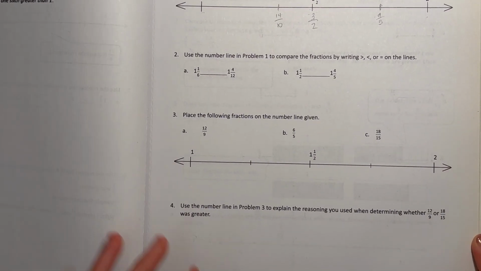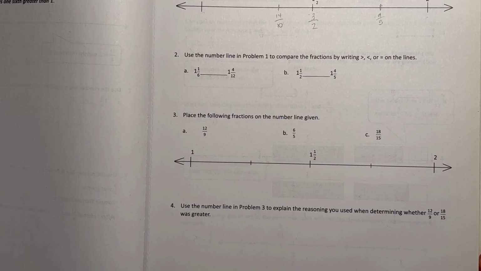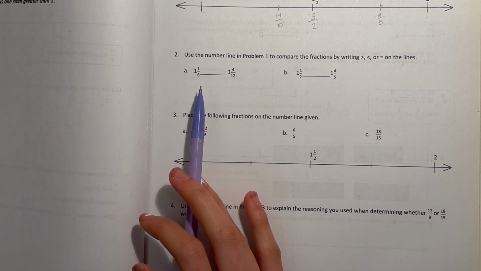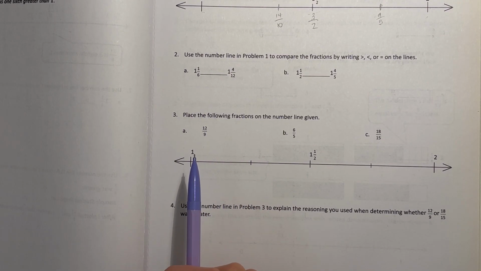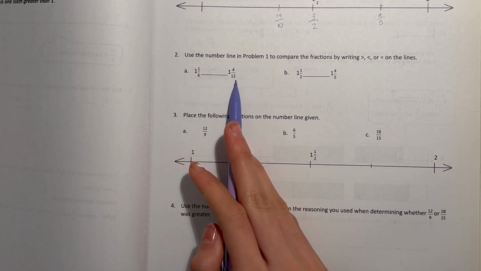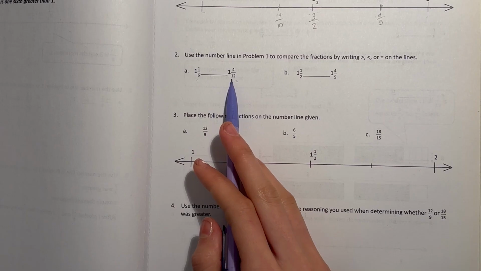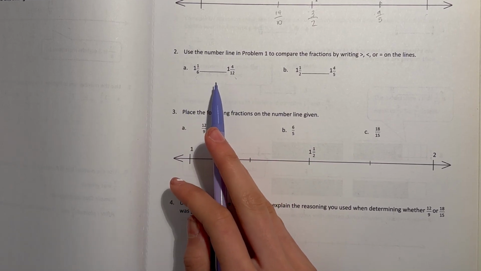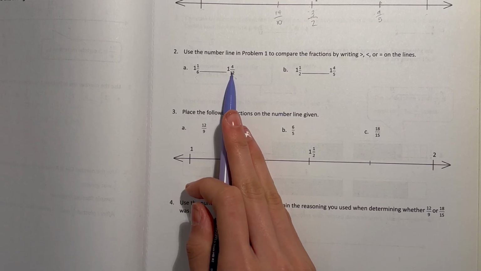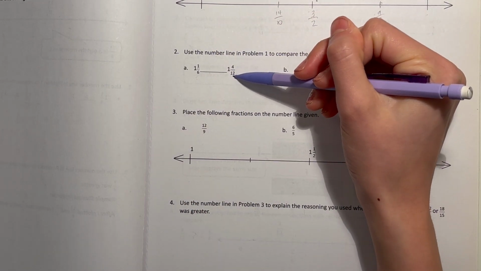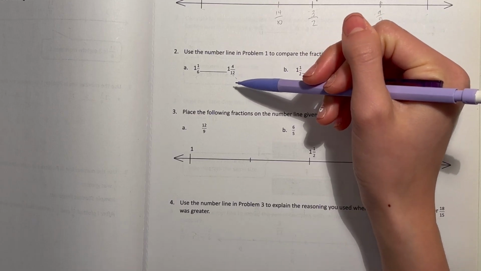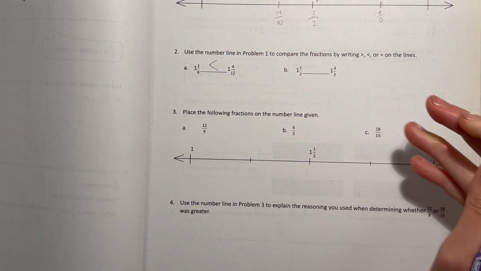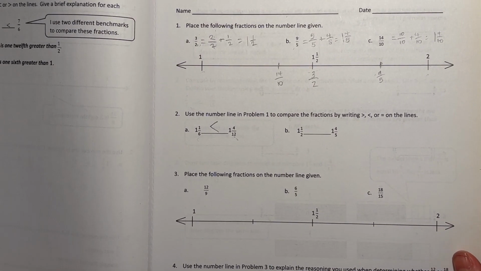Alright, now over here. Number 2, use a number line in problem 1 and compare the fractions by writing greater than, less than, or equal to on the lines. So 1 and 1/6 and 1 and 4/12. Don't know where they got those fractions, but for 1 and 4/12, we look at the denominator for these two fractions. 6 and 12, we realize that 6 can go into 12. So if you simplify 4/12, 4 and 12 divided by 2, you get 2/6. So we know this side is bigger.